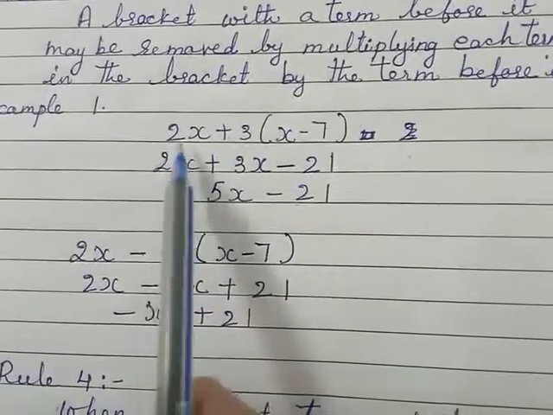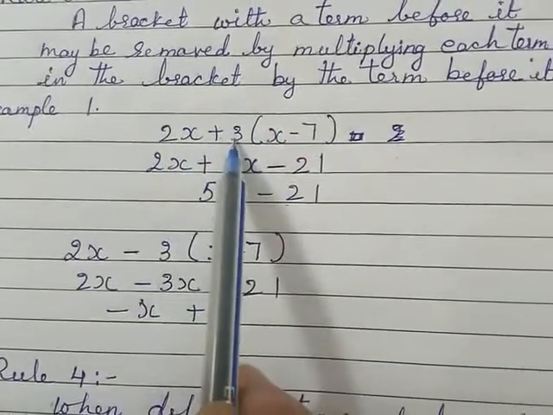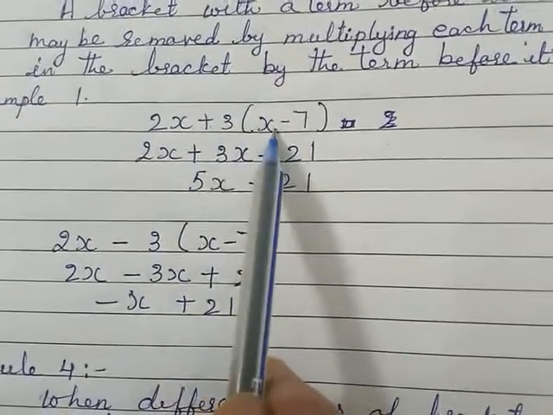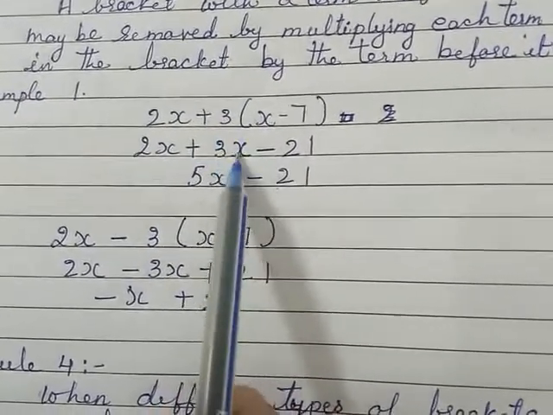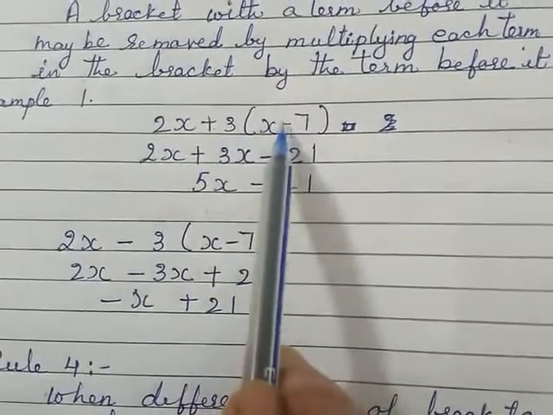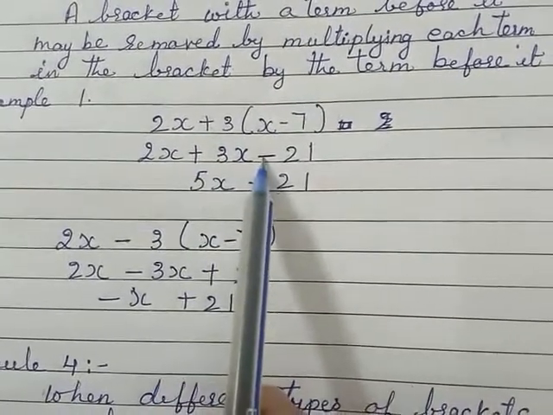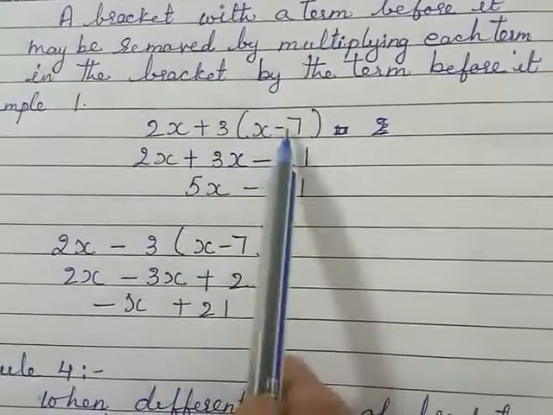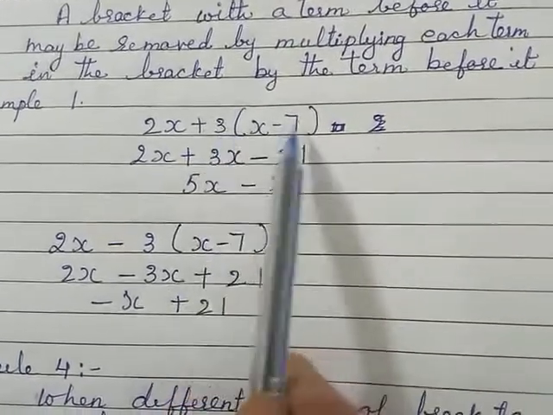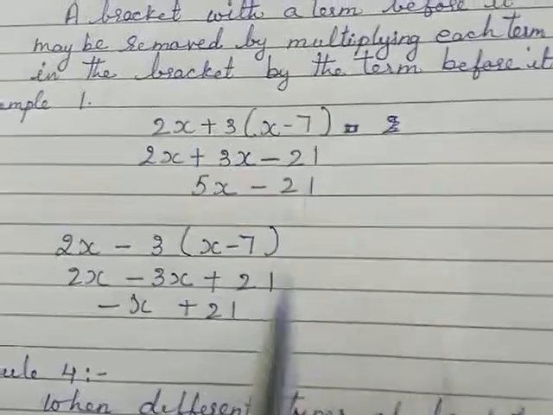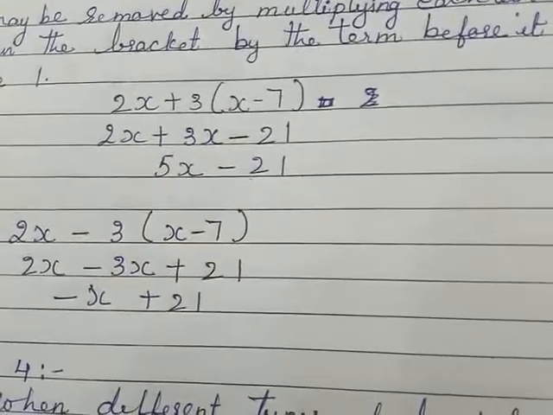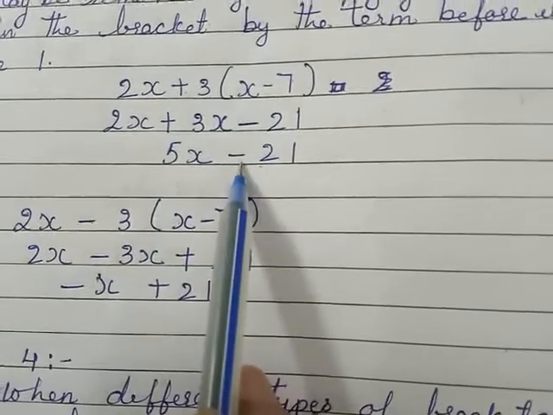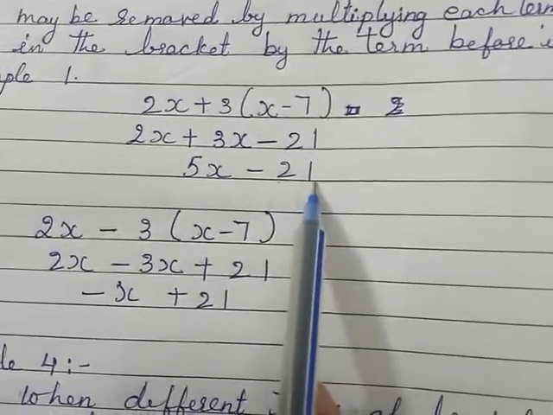So how we will do, see here, 2x plus, now this 3 is outside this bracket, so we will multiply this 3 with x, 3 into x, this is 3x, then plus 3 times minus 7, and see here it is a plus sign, so plus, minus, minus, and 3 sevens are 21. Then 2x plus 3x, both of them are like terms, so we will add them, we get 5x minus 21. I hope you have understood.